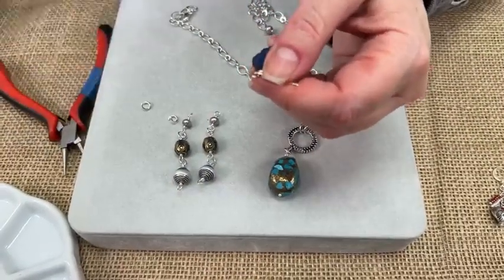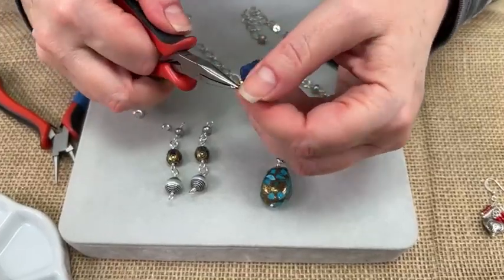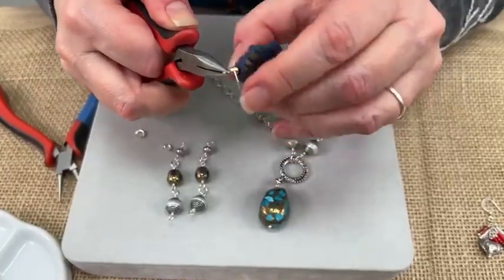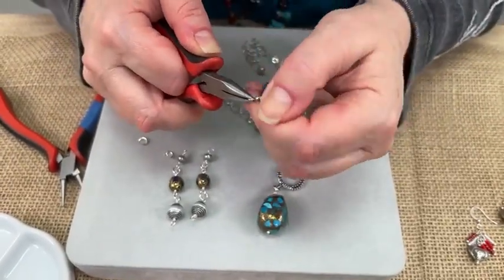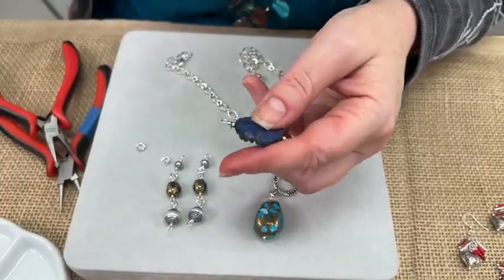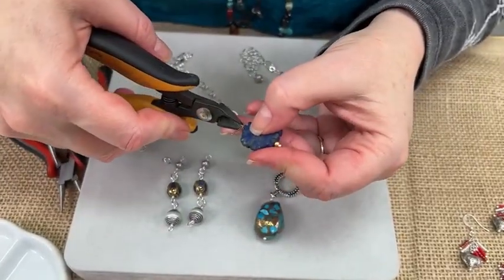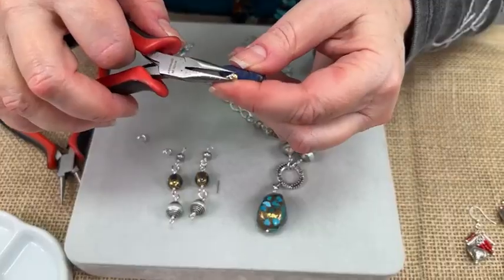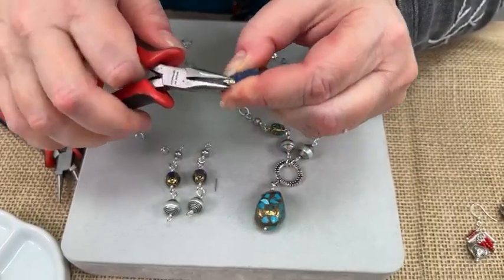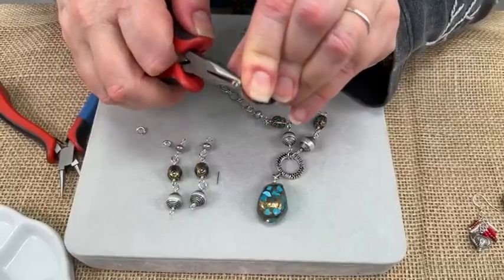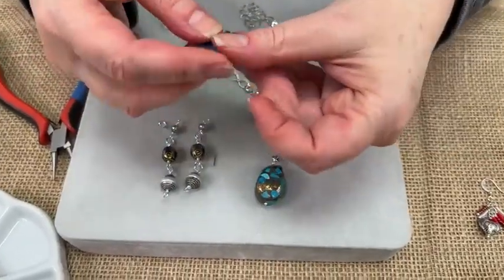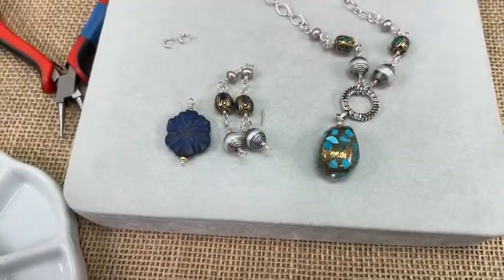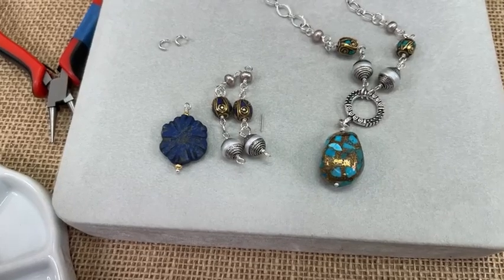And now, while holding with my chain nose pliers, I'm going to wrap the wire into that little open space. And that's it. Once you have wrapped the wire, we're just going to snip off the little tail and pinch it in, and we can go on to the next step. In the meantime, this is what it looks like. These are the components we made so far.